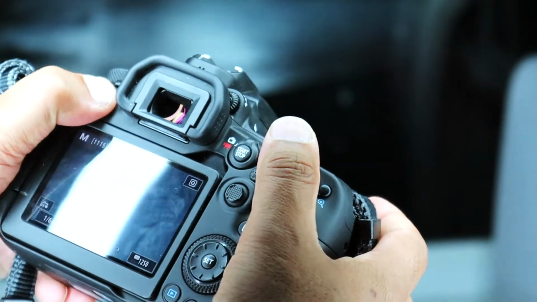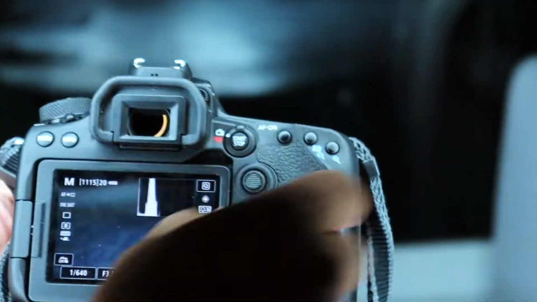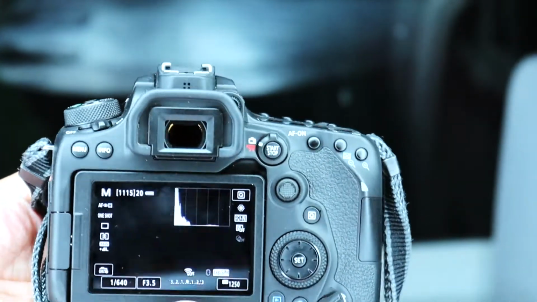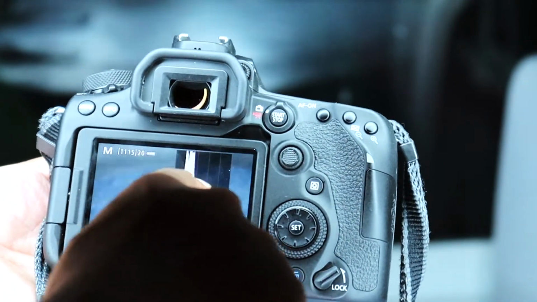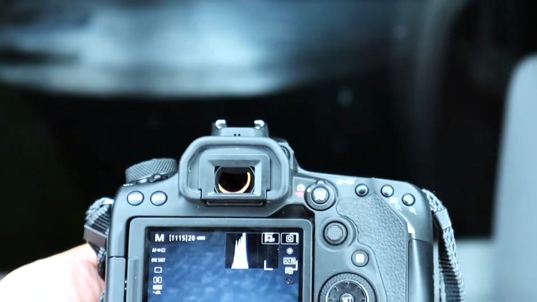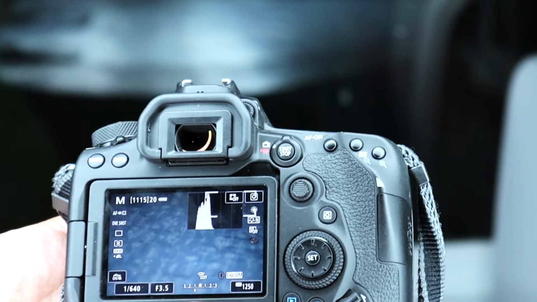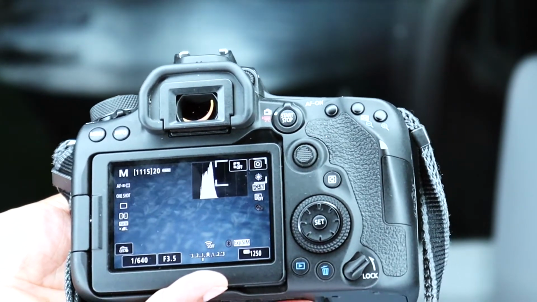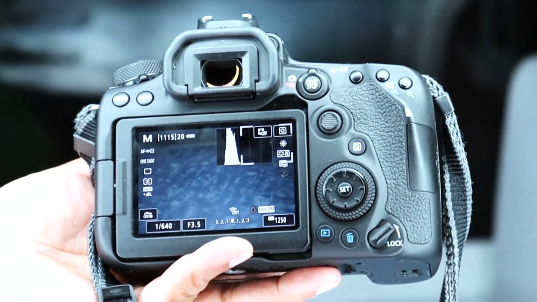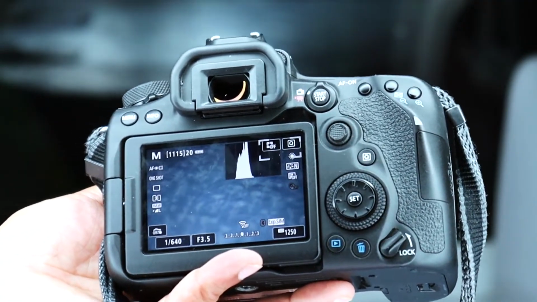So if I click on this and click on this histogram here, that's very useful. Have that on. What you want is a balanced histogram. Now this is not balanced. You can see that this histogram is a lot more to my left. That basically means the light content isn't very balanced, and it isn't.